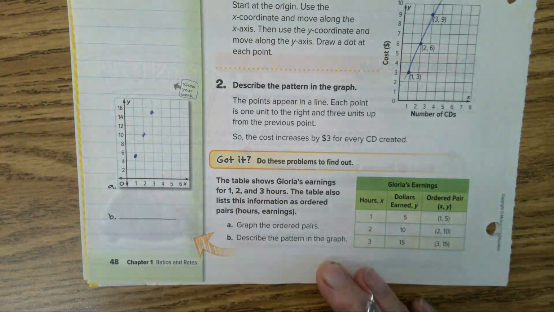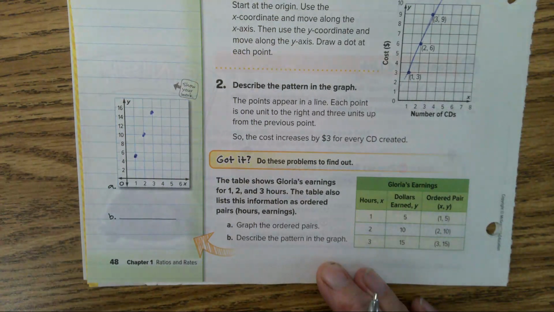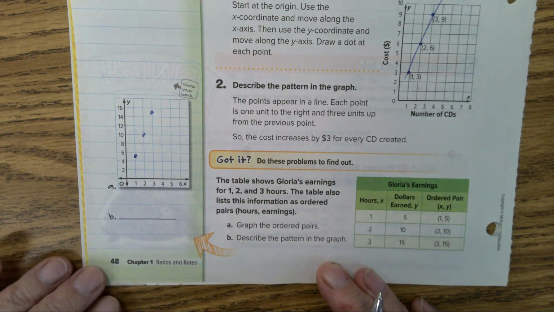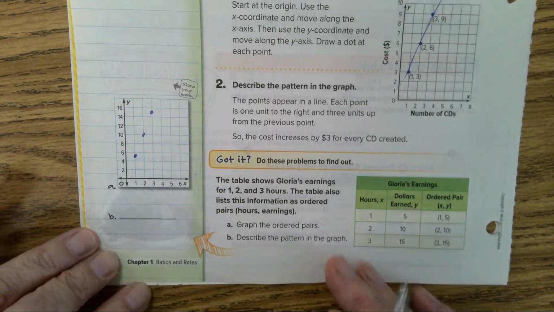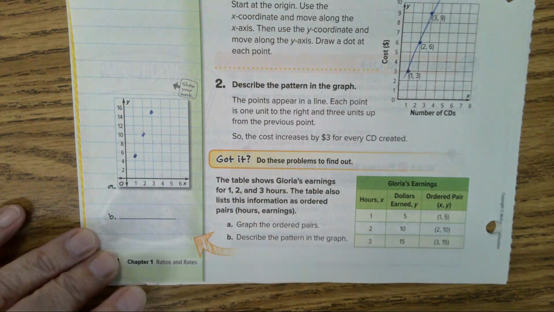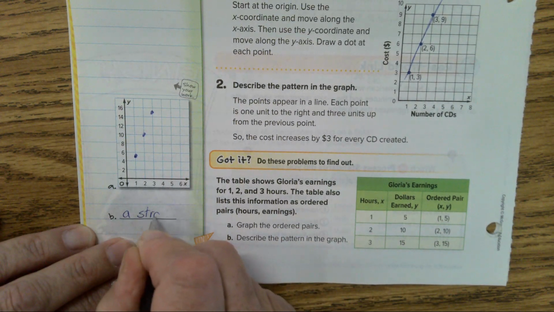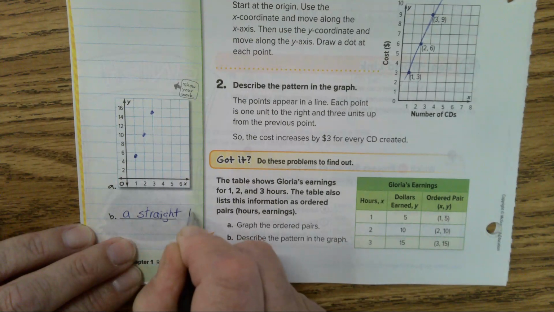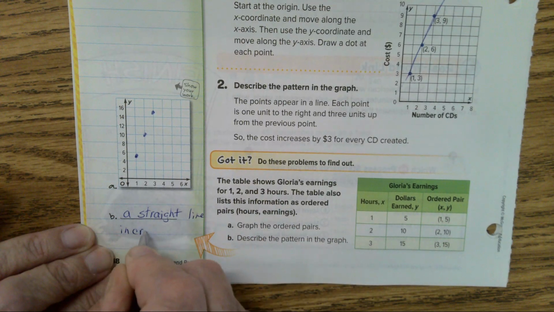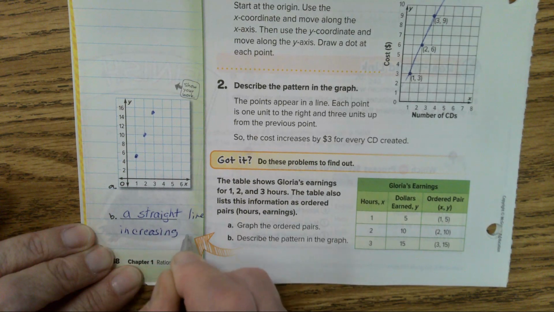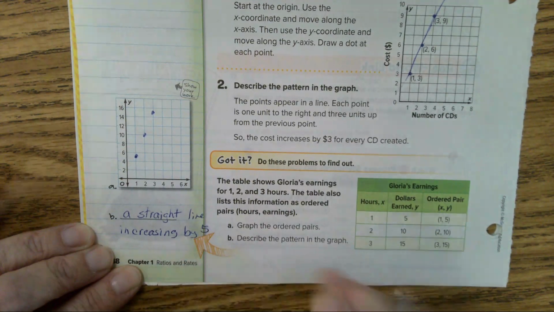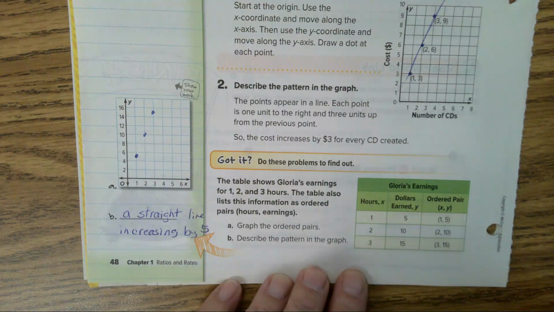All right, and how would you describe it? Who wants to tell me? How would you describe that, the pattern? Okay, Jackson? Going up by 5. They're going up by 5, and it forms a? Yes, a straight line. It forms a straight line going up by 5. A straight line increasing by 5, or going up by 5. Okay, any questions on that? Pretty easy so far? I think you like this lesson.